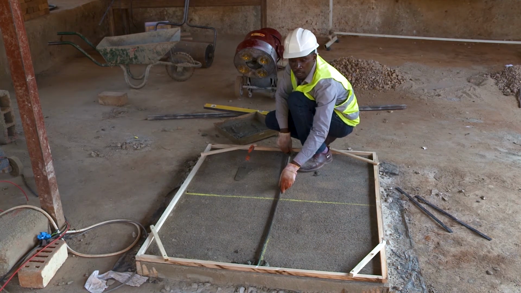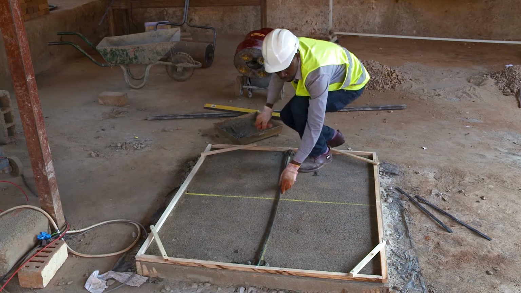While fixing the strip divider, we have to follow the marked line.